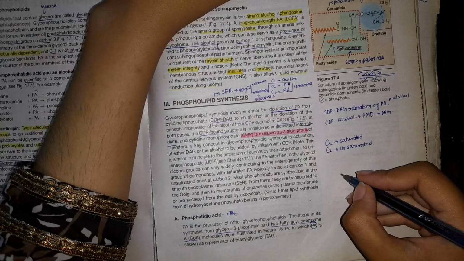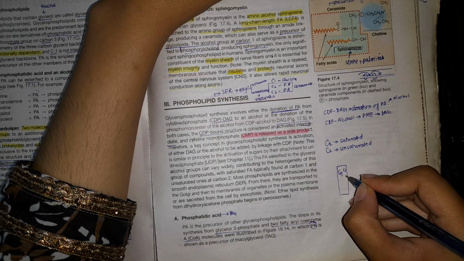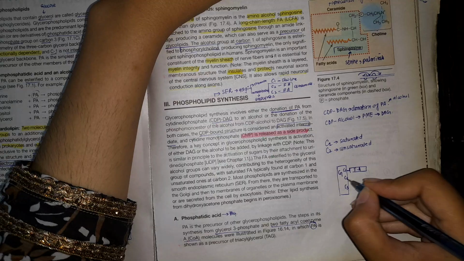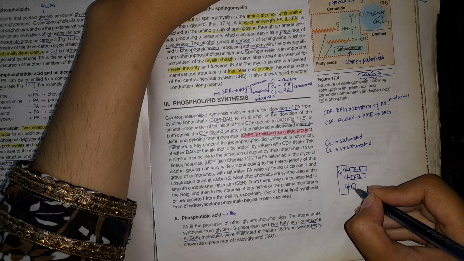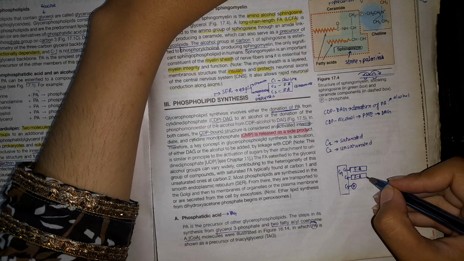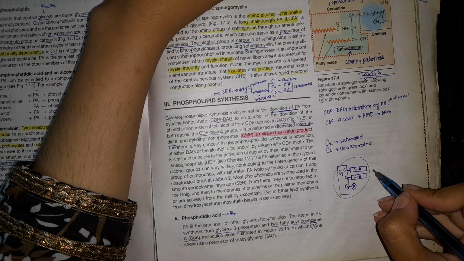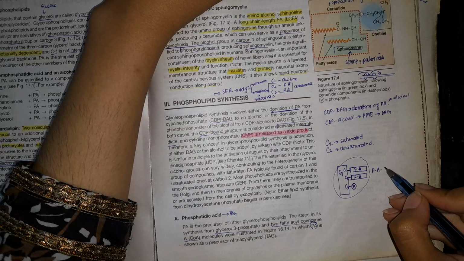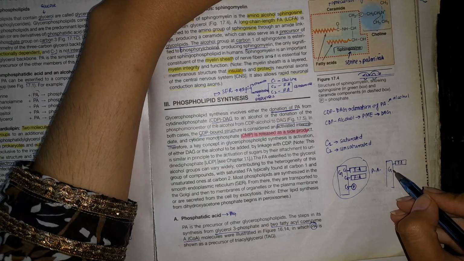But first of all, you need to know that this is glycerol, and it has carbon number 1, 2 and 3. If carbon number 1 is attached to a fatty acid, carbon number 2 is also attached to a fatty acid, and carbon number 3 is only attached to a phosphate, this whole structure is known as a phosphatidic acid.